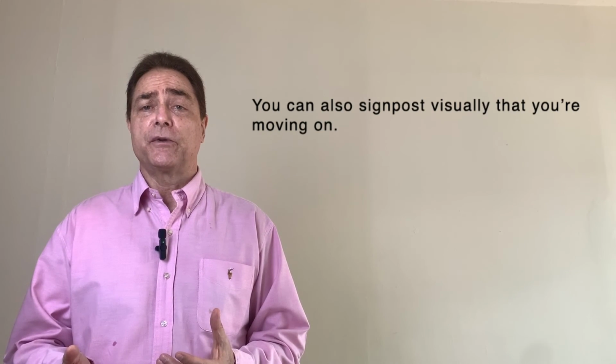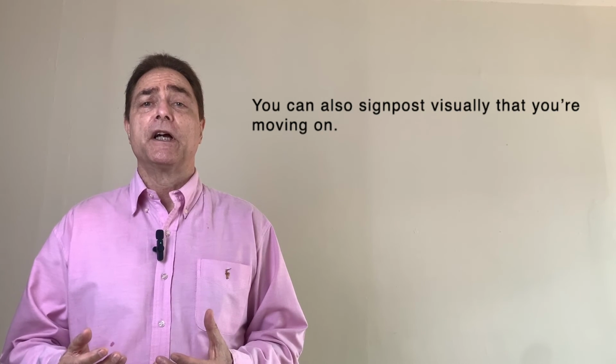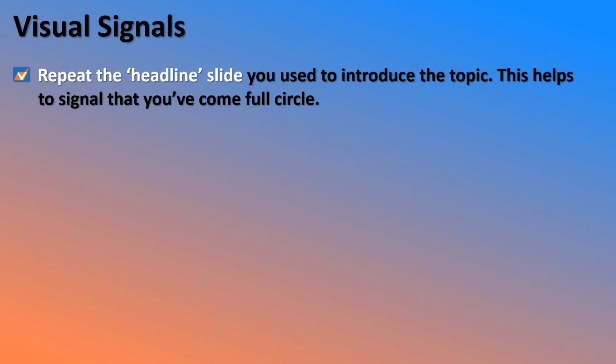What we've been talking about so far are oral clues, oral signposts in signaling your presentation. There are also visual clues that you can use with your body language. Let me give you a few examples. You can also signpost visually that you're moving on. Repeat the headline that you use to introduce your topic. This helps to signal that you've come full circle.